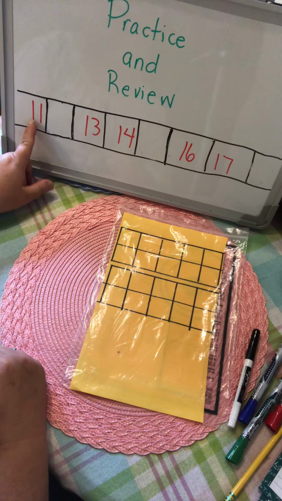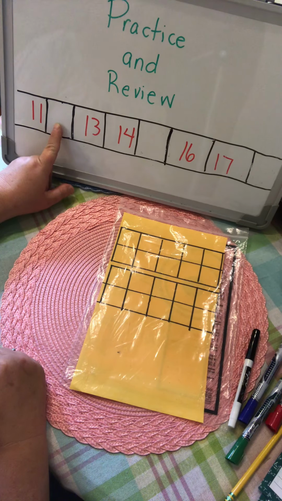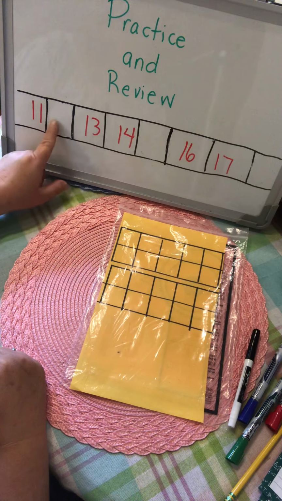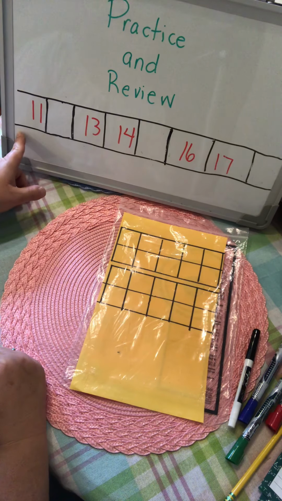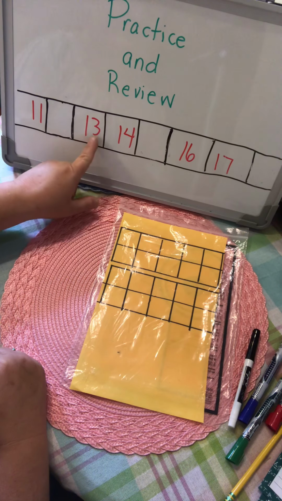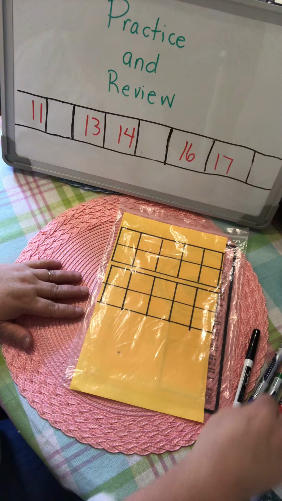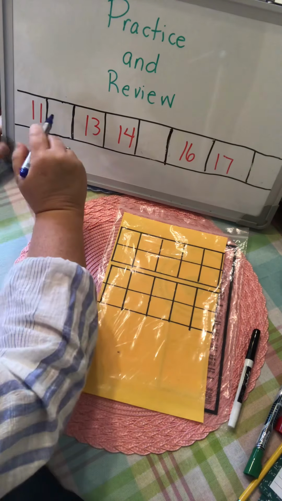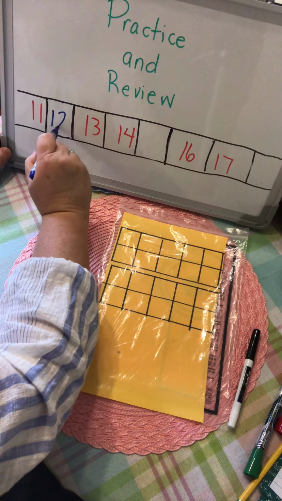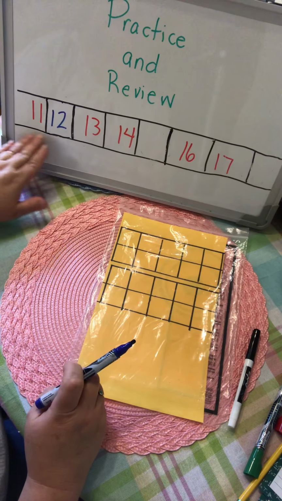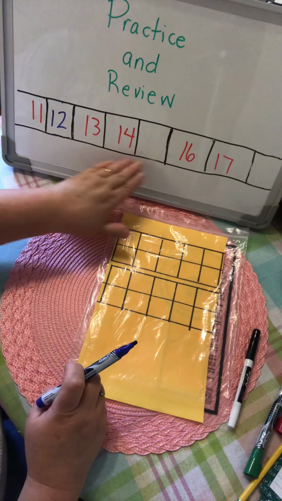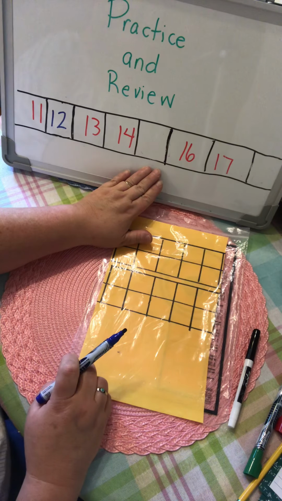We have the number 11, and then after the number 11 is a blank. It's the number that comes after 11 and before 13. So we can say 11, blank, 13. What is that number? Good. It is the number 12. 10 and 2 more. So we are adding to our number path. We have 11, 12, 13, 14, and we come across another missing number.